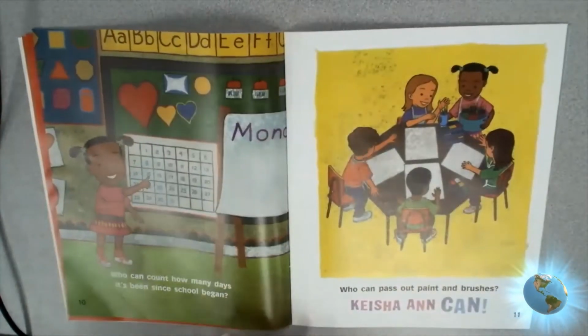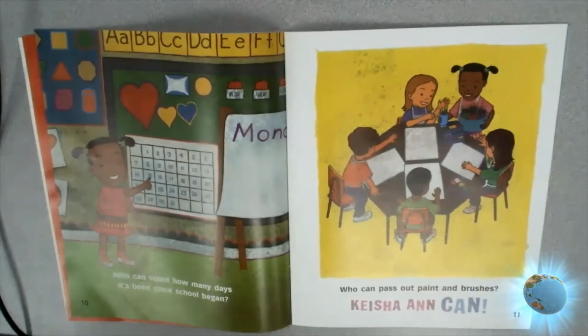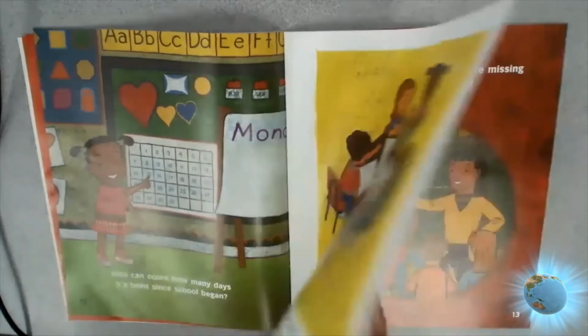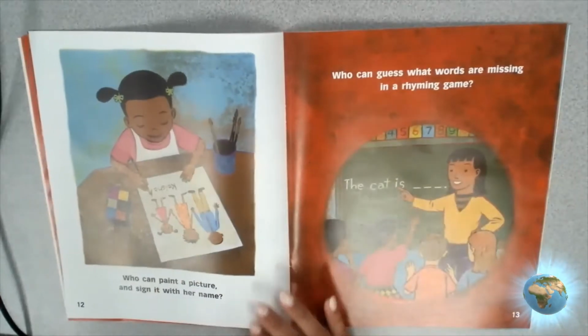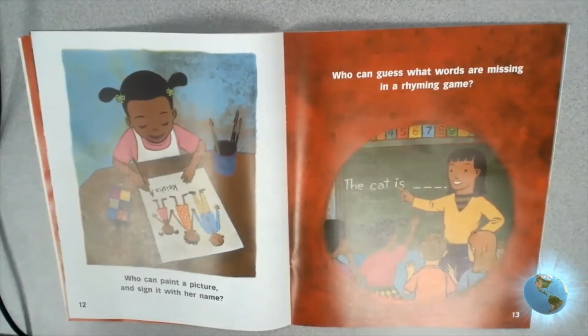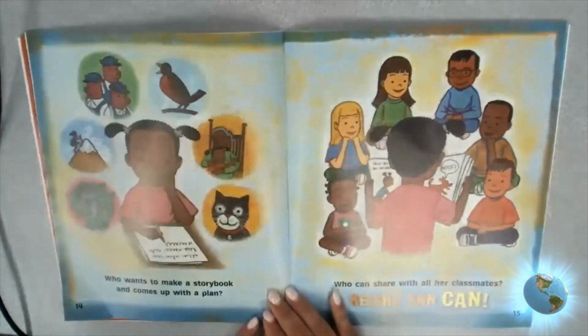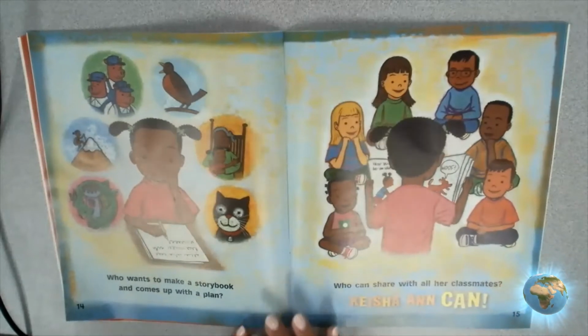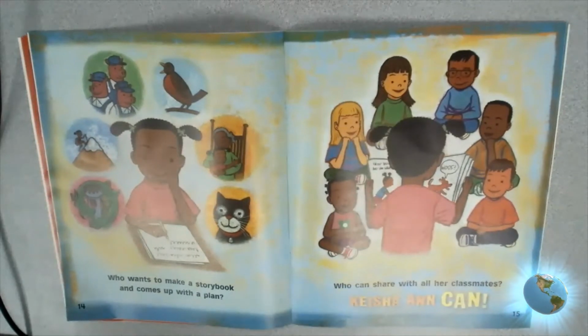Who can count how many days it's been since school began? Who can pass out paint and brushes? Keisha and Ken. Who can paint a picture and sign it with her name? Who can guess what words are missing in a rhyming game? Who wants to make a storybook and comes up with a plan? Who can share with all her classmates? Keisha and Ken.